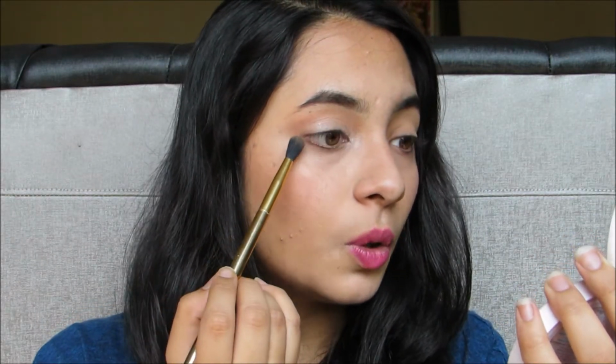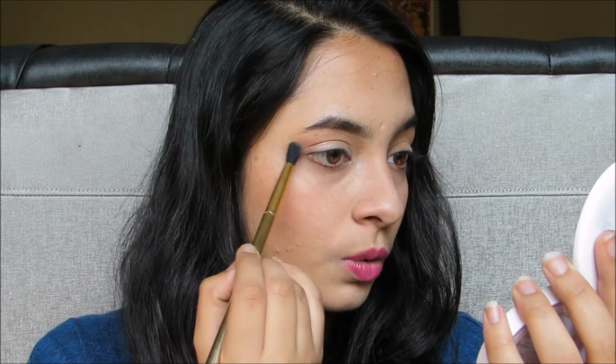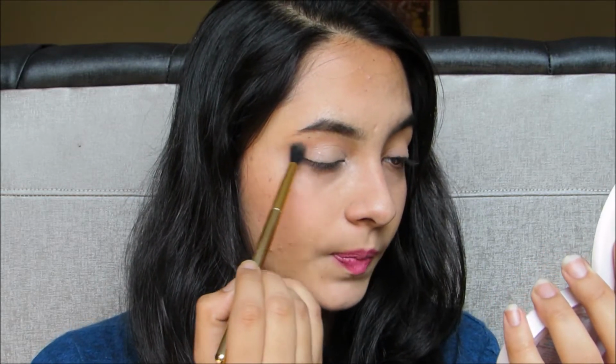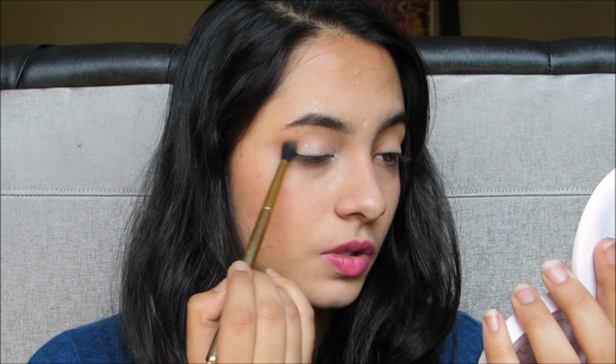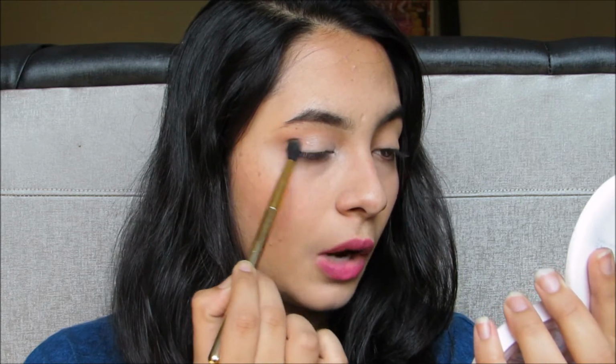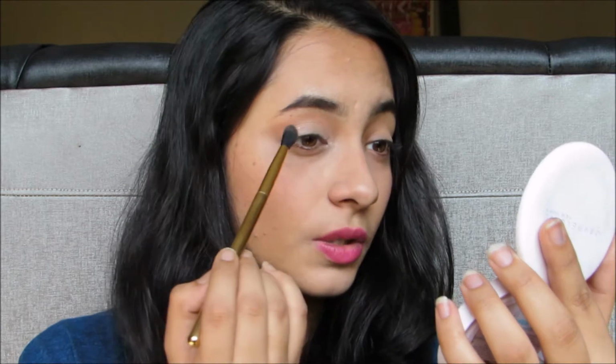Make sure that you don't go past your eye perimeter. You stay inside it. Don't go till here or here or anything. Just stay in your eye perimeter. And yeah, for this use round circular motions, but make sure that you focus it on the outer edge. You don't go past the half of your eyelid, or else it would just look dirty.